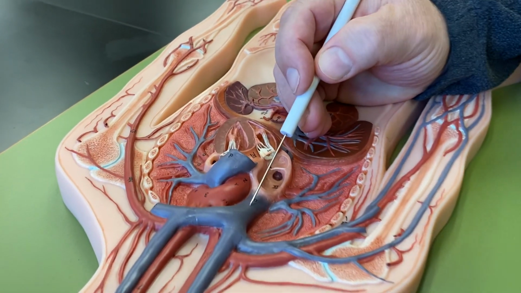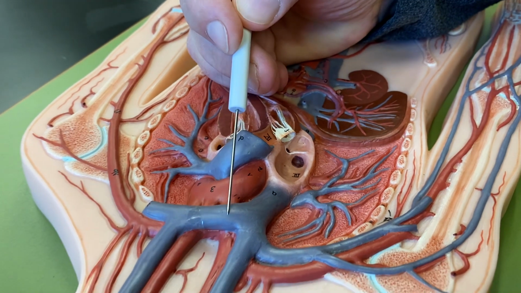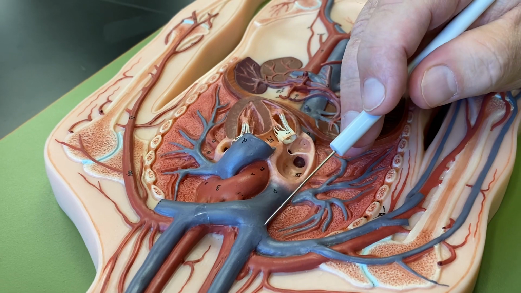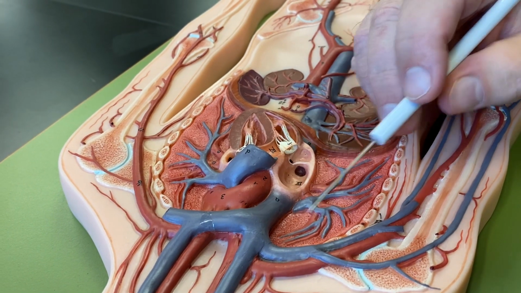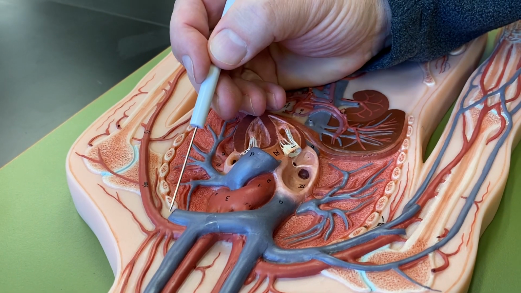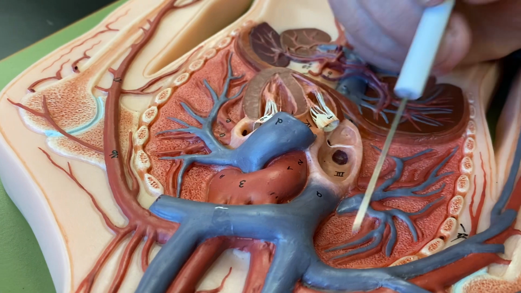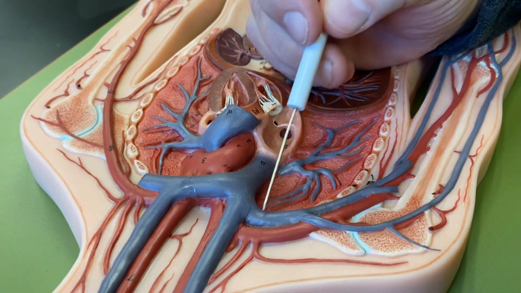Vessels flowing into the superior vena cava include the left brachiocephalic vein and a very abbreviated right brachiocephalic vein here. Both the brachiocephalics take in a subclavian vein here from the left side, and on this model they've cut it off, and a right subclavian here, which we'll follow down in just a minute.